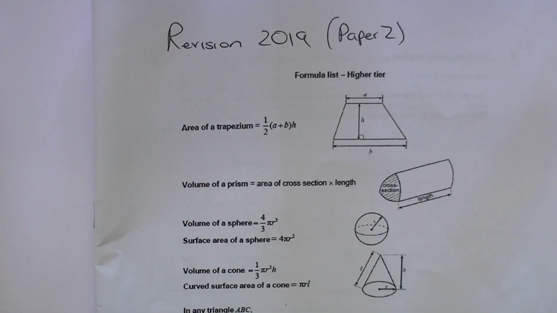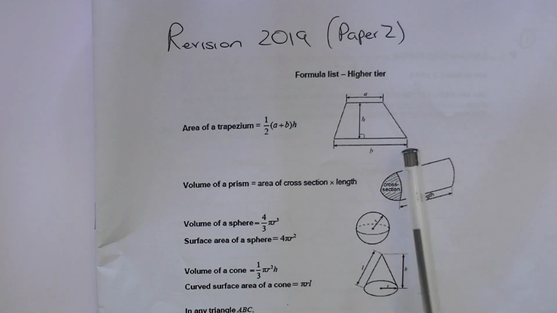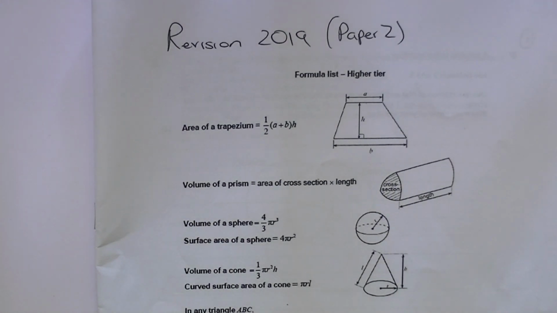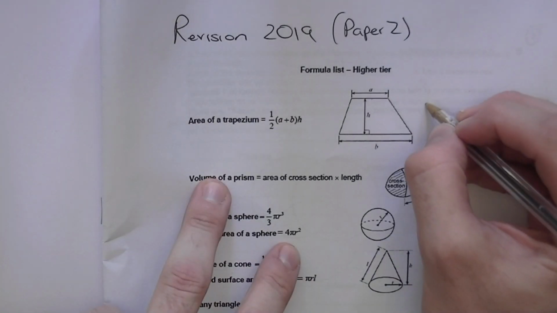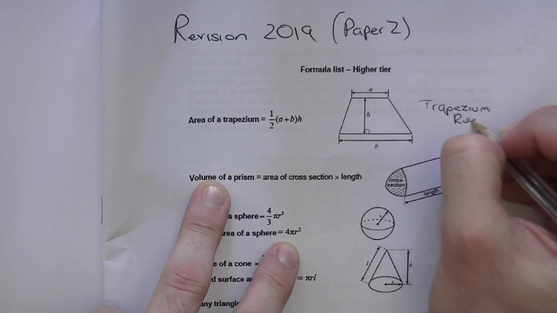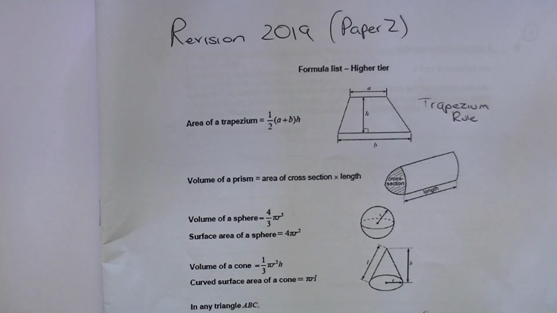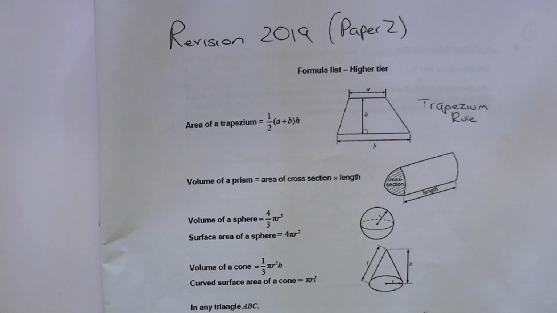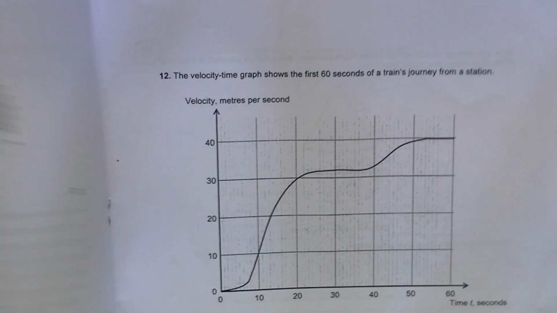So the first thing on the formula page is the area of a trapezium. And we might use that, particularly at higher tier, for the trapezium rule to find the area under a graph. It would be quite late on in the paper, I would say, if it is. So let me quickly find one of those, something like this.